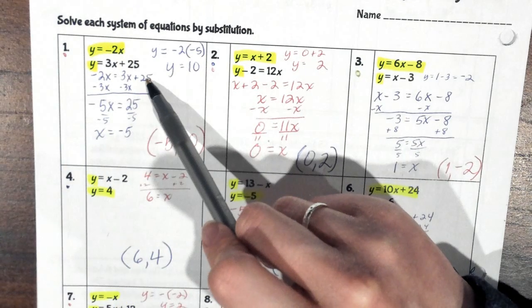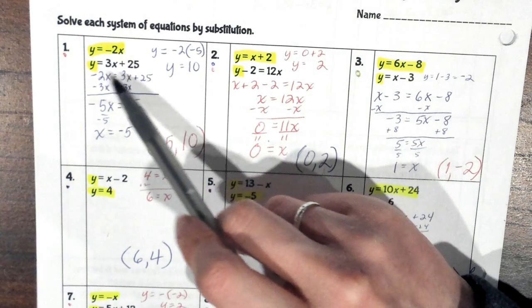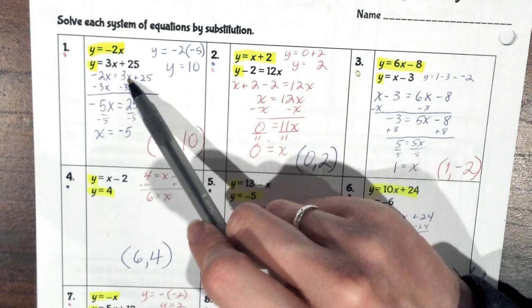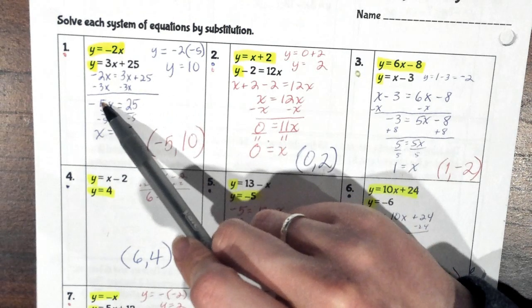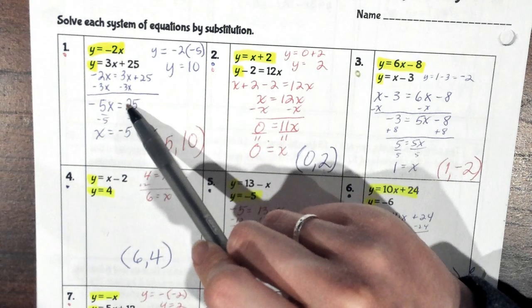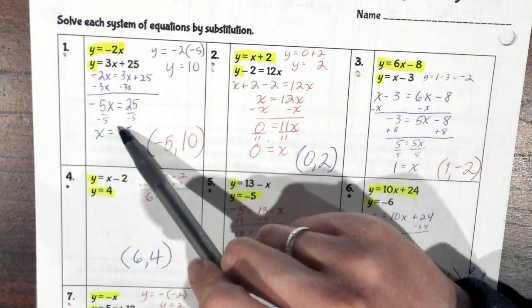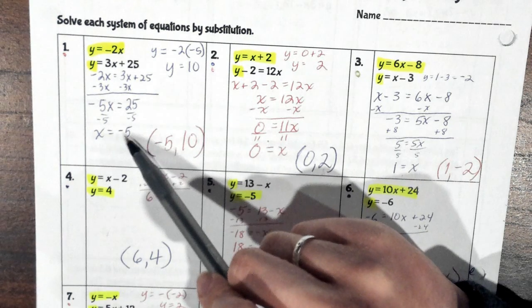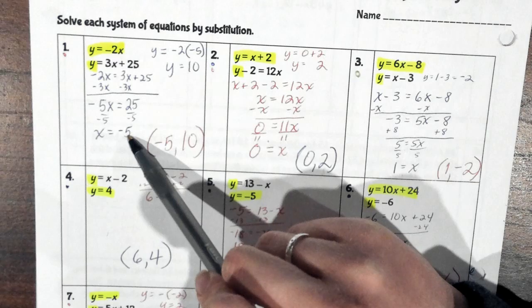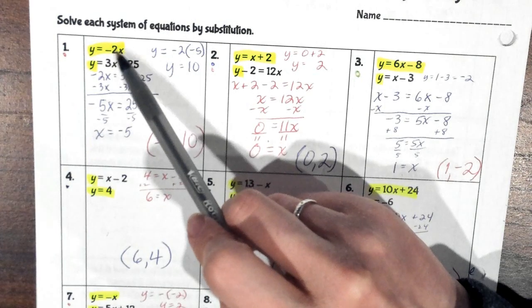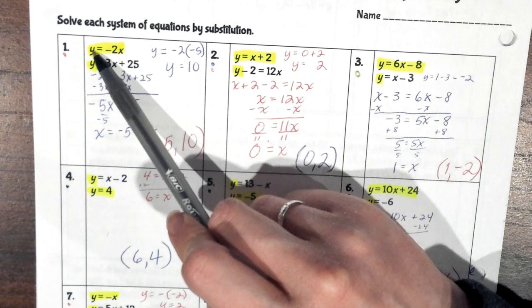So you have your equation then. Now that there's one variable, I can solve. We want to get the variable to one side and all of the constants to the other side, and then finish solving. Once I have one of my variables, I plug it back in. Typically, I go with whatever was already solved for in that equation.